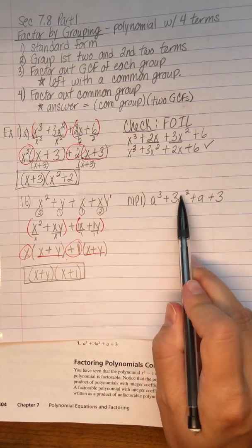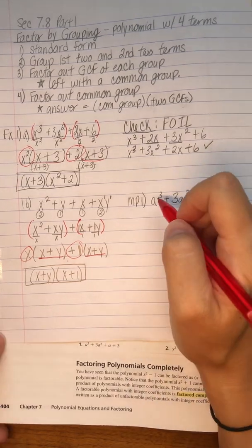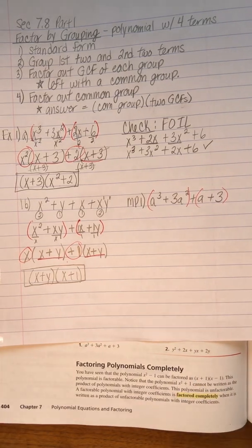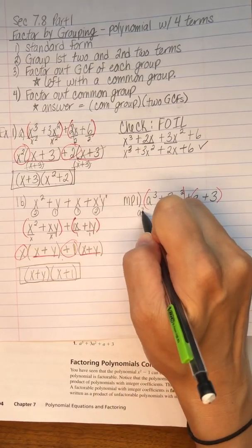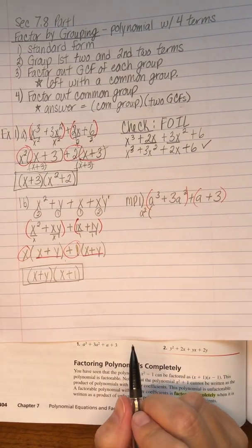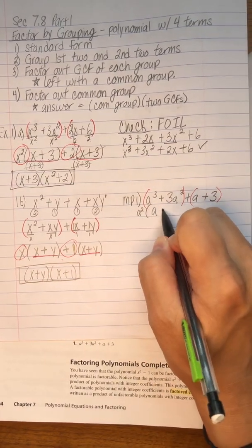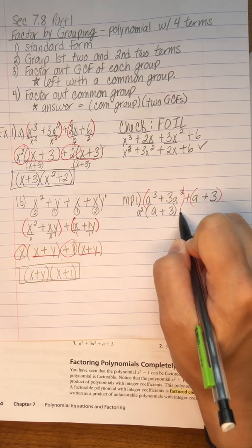This is degree 3, 2, 1, 0. So let's jump right in and let's start grouping. Group the first two, group the second two. The GCF in my first group here is only a squared. Let's divide each term by a squared. If I take out a squared, I'd be left with a plus 3. Carry down the plus sign.